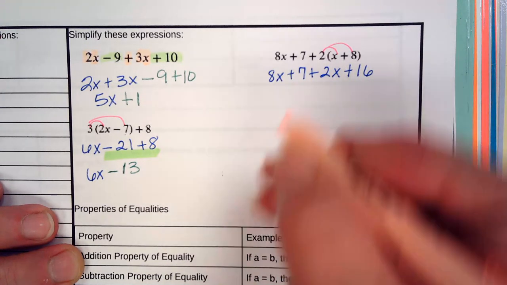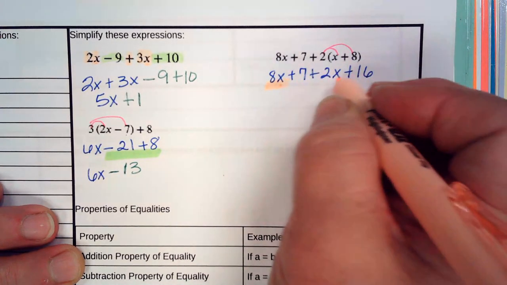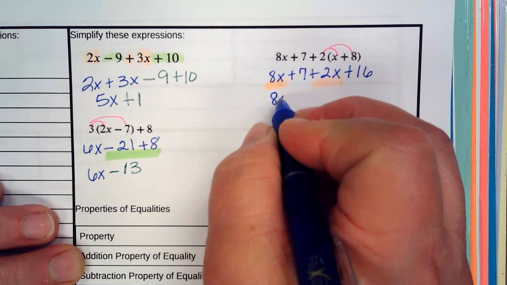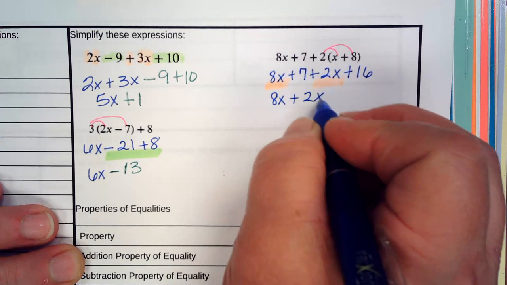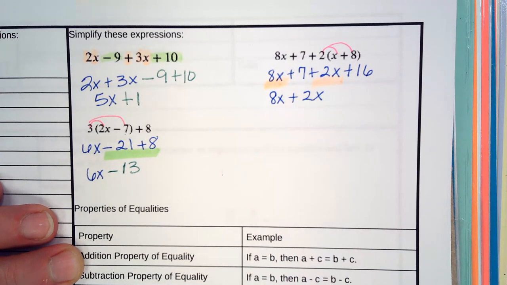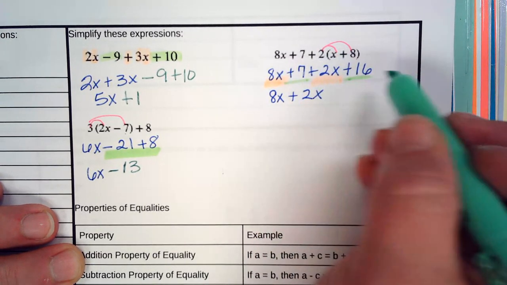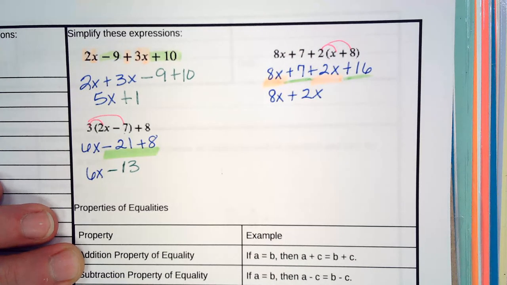What are my x values? I've got two of them. 8x plus 2x. Now, what are my numbers? I've got two of them. Plus 7 plus 16.